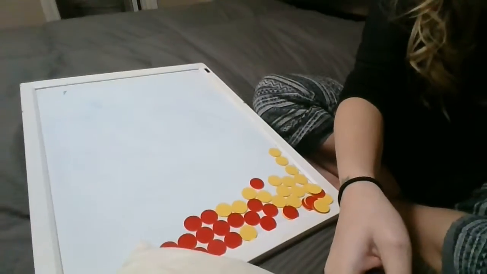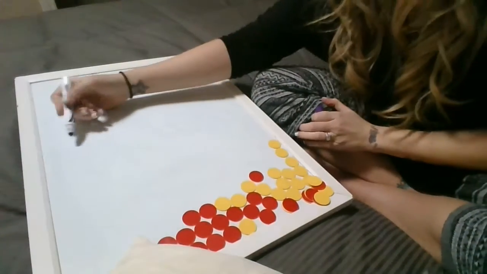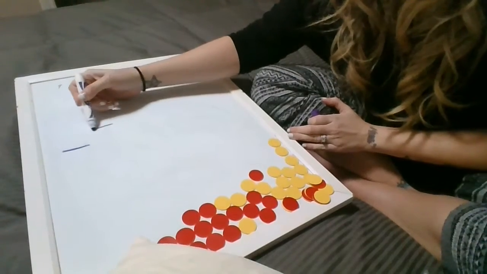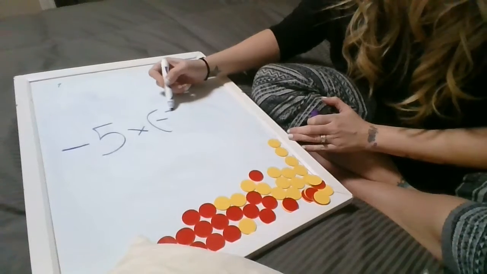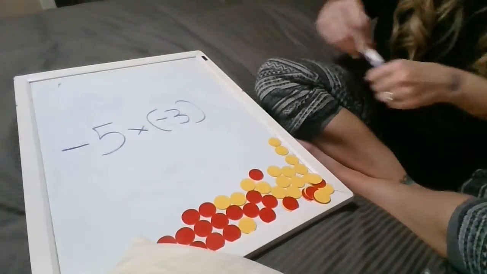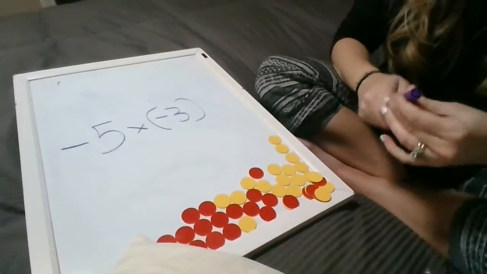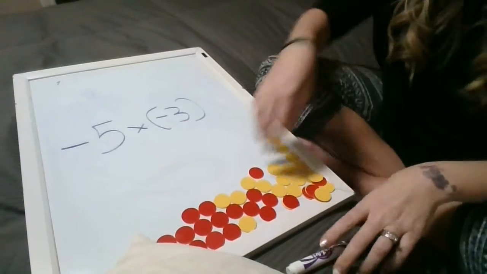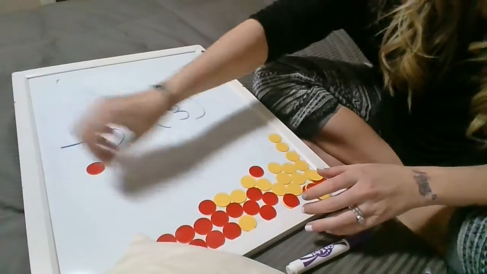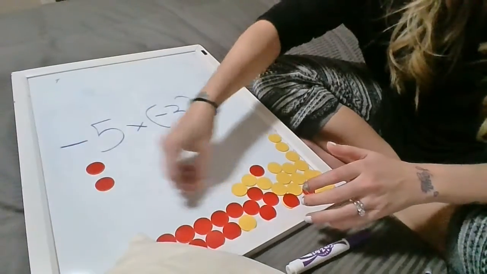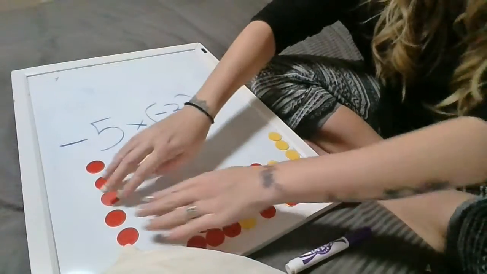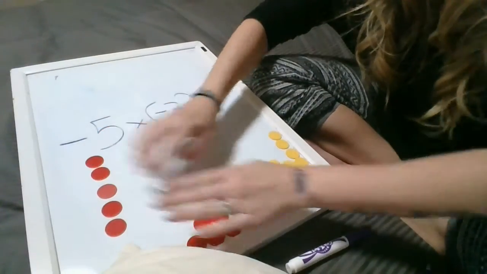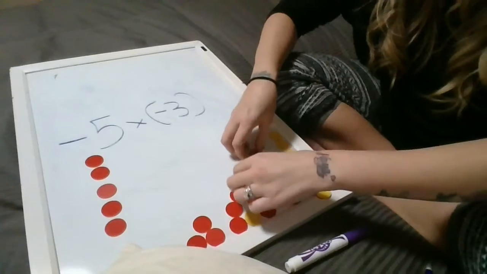So the first thing I'm going to do is write my problem down up on the whiteboard. The problem we're doing is -5 times -3. So I need to add in 5 groups of 3 zeros. I'm going to begin by doing my negatives first, and I'm doing this because we're working with both negative numbers. So I'm going to start with my negatives, then go to my positives to make the zero.